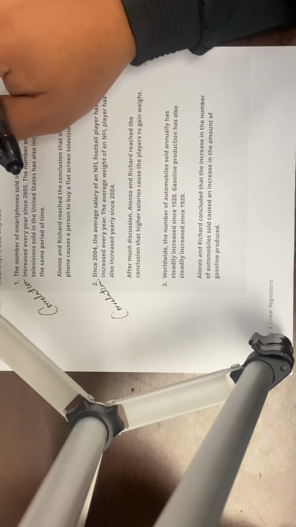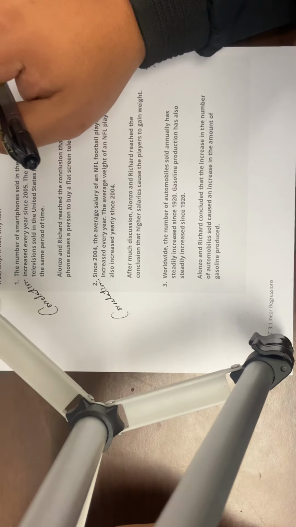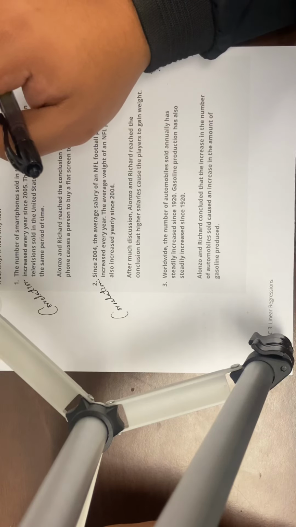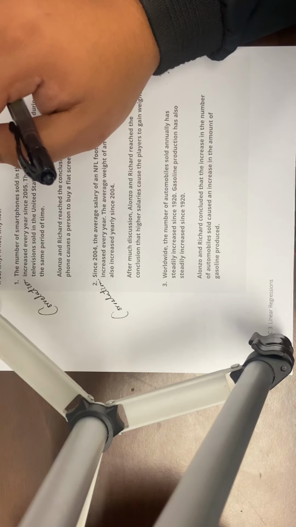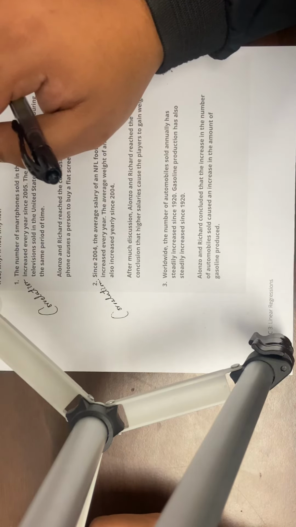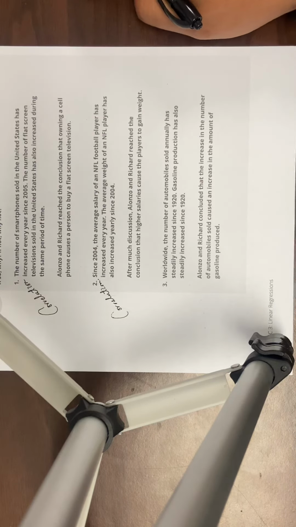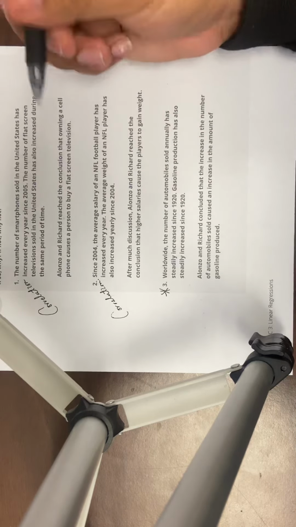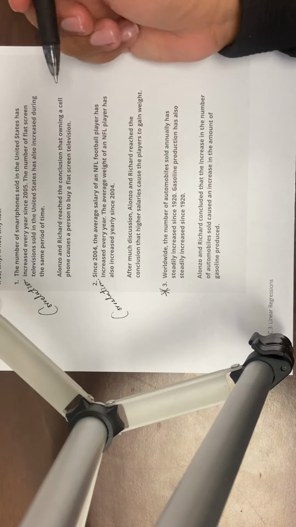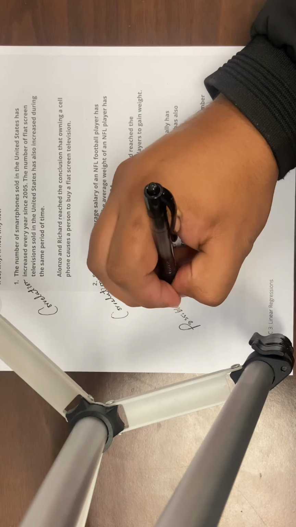Worldwide, the number of automobiles sold annually has steadily increased since 1920. Gasoline production has also steadily increased. Alonzo and Richard concluded that the increase in the number of automobiles sold caused the increase in the amount of gasoline produced. Now, this one, I'm going to put a star because it does make sense that this could possibly be causation. We just need a little bit more input.